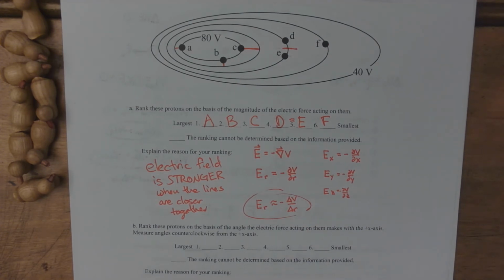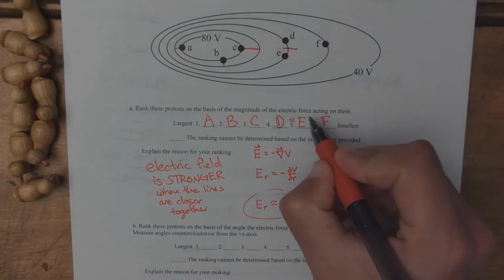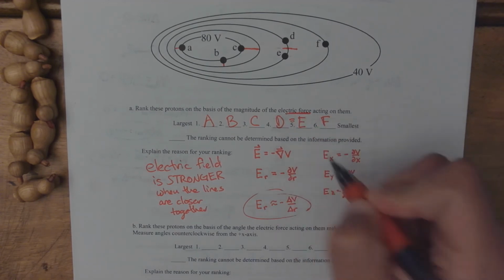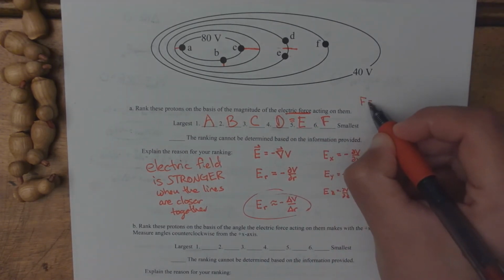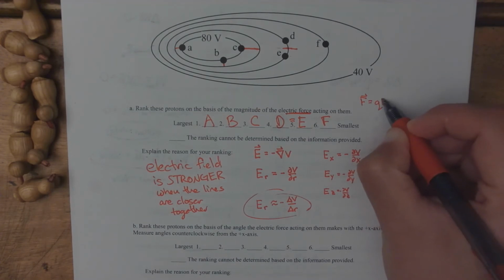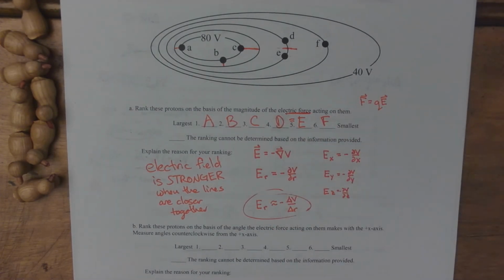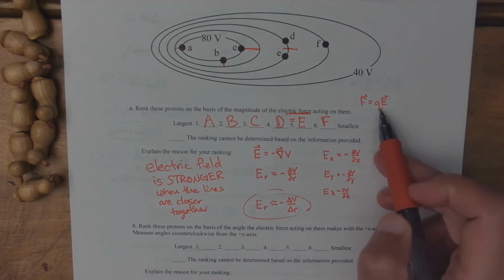In part B, we're going to rank the protons on the basis of the angle the electric force acting on them makes with the x-axis. Oh, well, I kind of skipped something here. We weren't ranking on the electric field, we were ranking on the electric force. Fortunately, we know that the force is just equal to Q times the field, so since it's a proton in each case, the field is proportional to the force. So if I find the direction of the field here, it's going to be the same as the direction of the force because it's a positive charge.